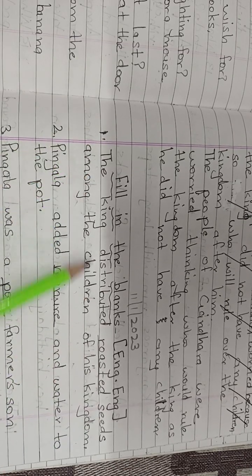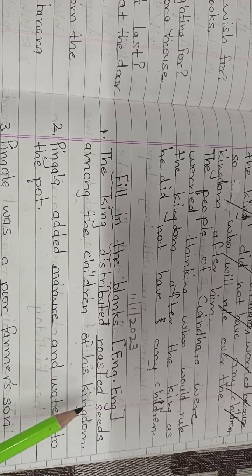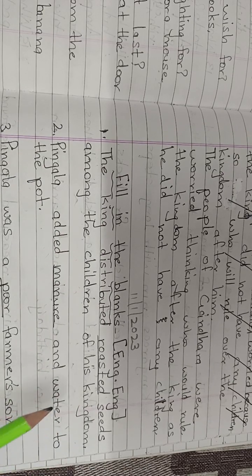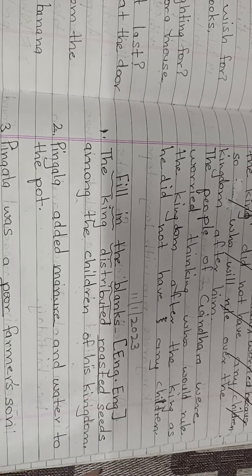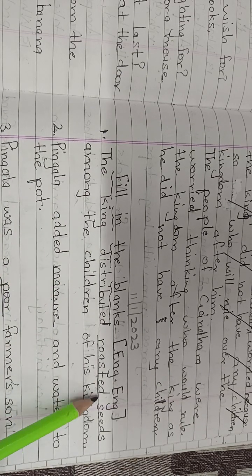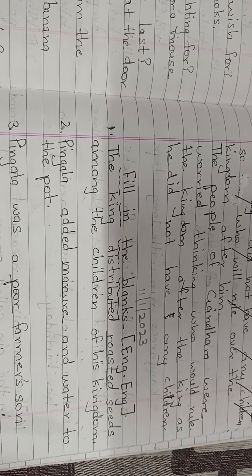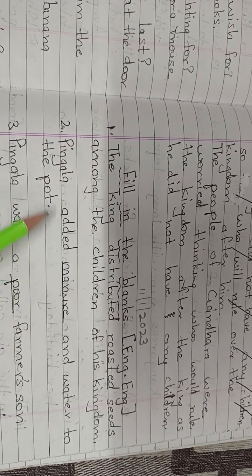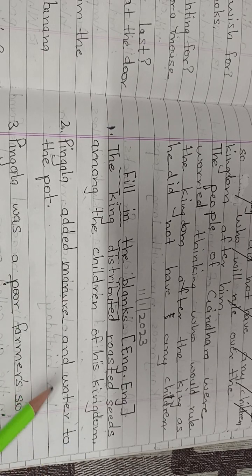Number 1, the king distributed dash seeds among the people of his kingdom. You know very well, you have read the lesson. Which type of seeds did he distribute? So whether they were roasted, raw, or wet, dry, what kind of seeds? So the king distributed roasted seeds among the children of his kingdom. Number 2, Pingla, he was the son of a poor farmer, and the king gave the seed to him also, and he was not able to grow because the seeds were roasted.